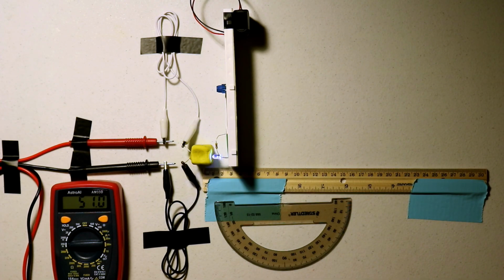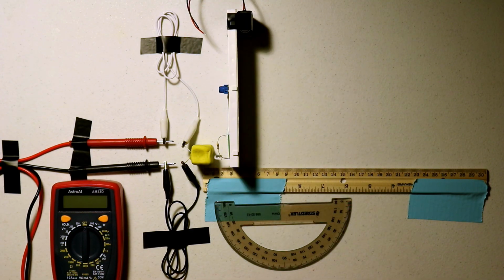Also, don't forget, when you finish the experiment, make sure to shut off the multimeter and unplug the battery from your circuit. And that's it. So just make sure to read your instructions carefully. They will have more information than what is shared in the video, and good luck on your experiment.